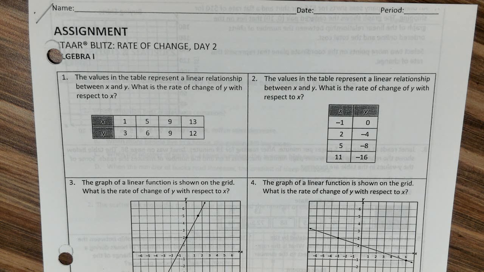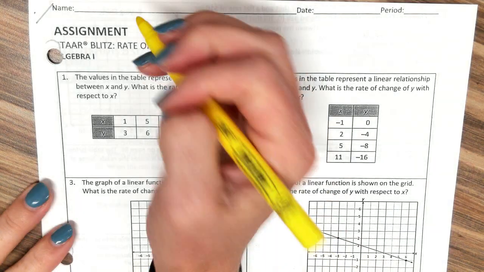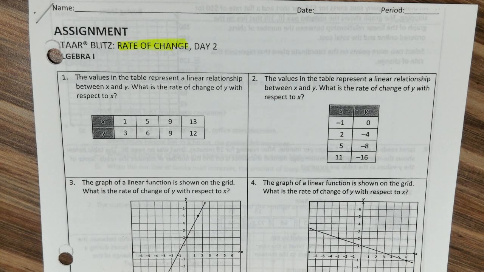So the main thing we're going to be going over today is rate of change. You're going to see this word on the EOC, and you need to be very confident about what it's asking for and what it means. What is another word that we commonly ask for all the time? Slope.